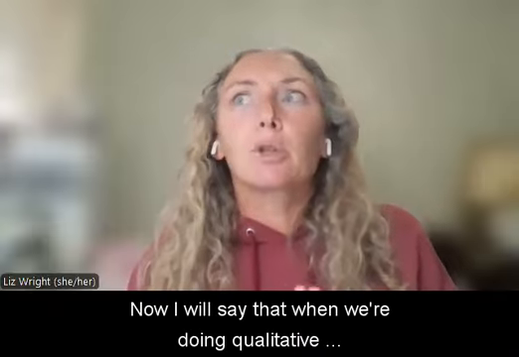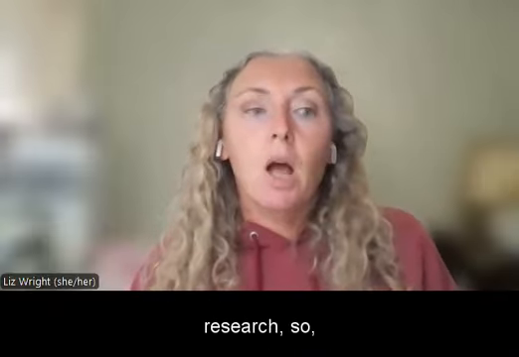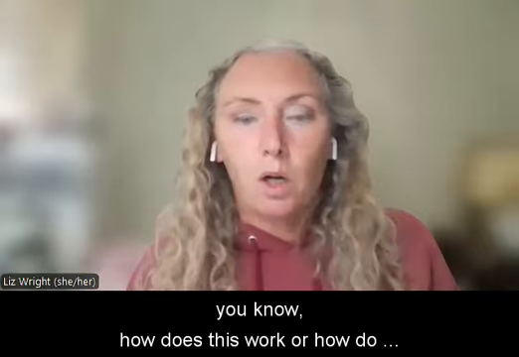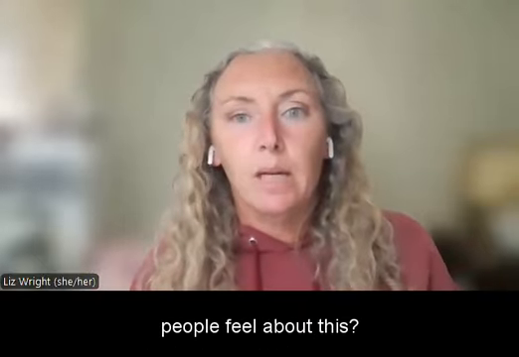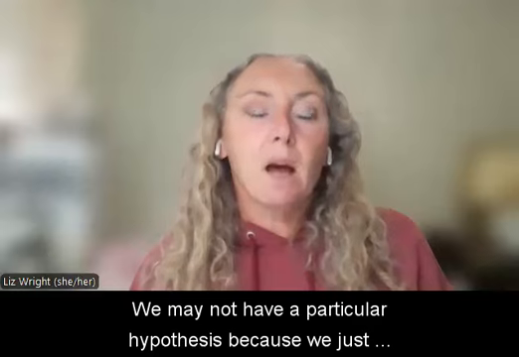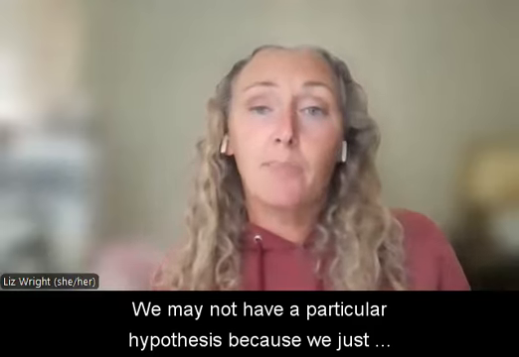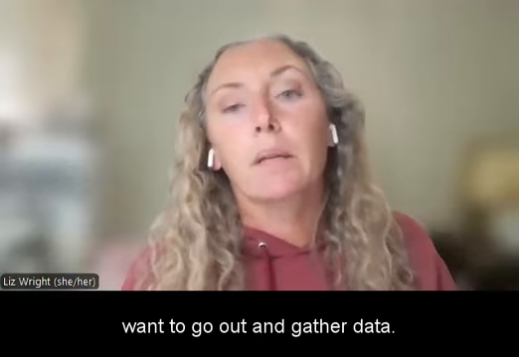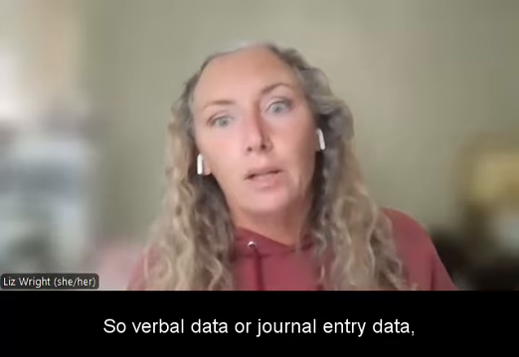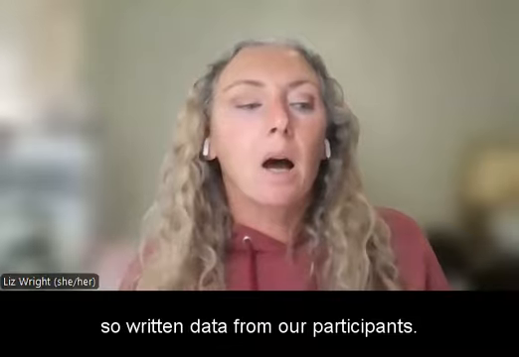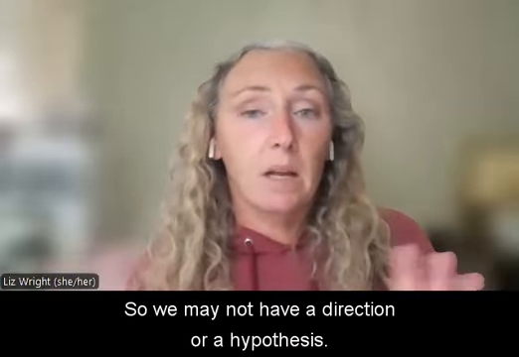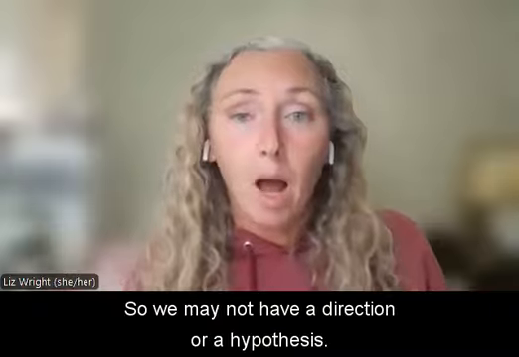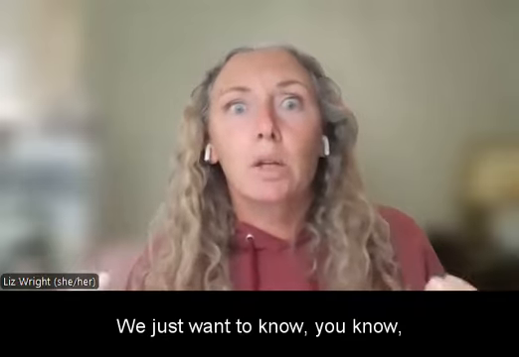Now, I will say that when we're doing qualitative research, so, how does this work or how do people feel about this, we may not have a particular hypothesis because we just want to go out and gather data. So verbal data or journal entry data, so written data from our participants. So we may not have a direction or a hypothesis. We just want to know what's going on with this.